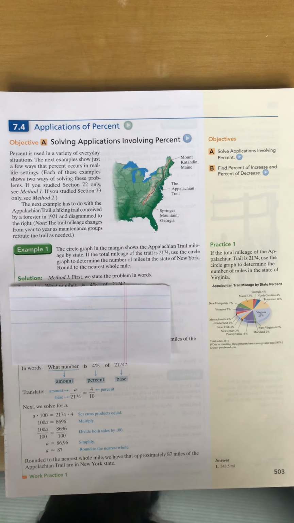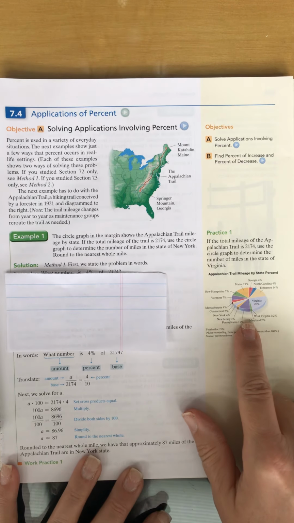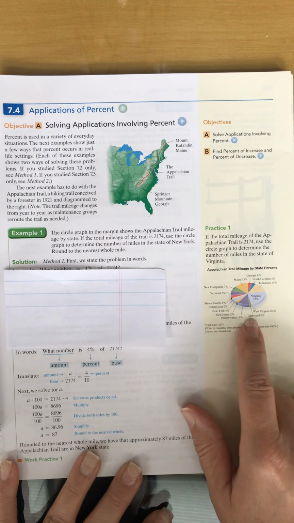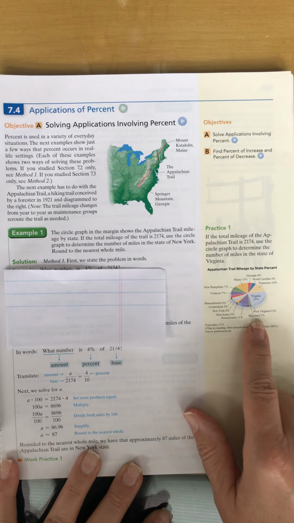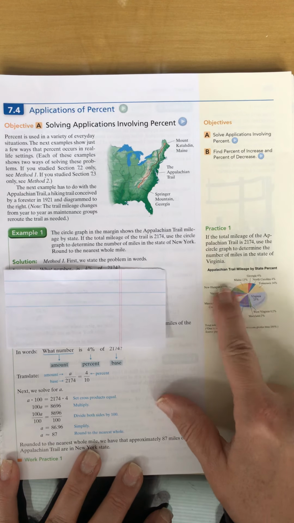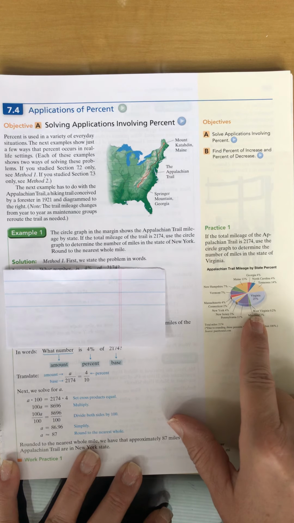Math 50, Section 7.4. Here are some applications on how to use percents. Example number 1 says we have a circle graph, and here it is right here in the margin. I'm not quite sure if you have this circle graph in the notes, but here it is. It shows the Appalachian Trail mileage by state. So here are the states that the Appalachian Trail hits.